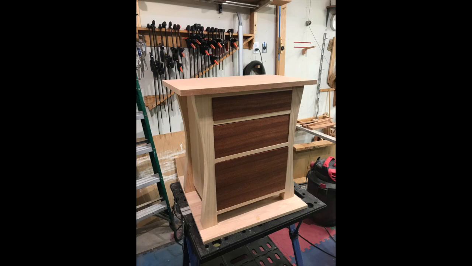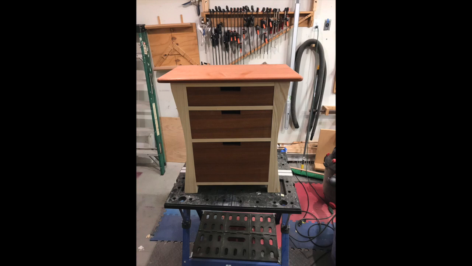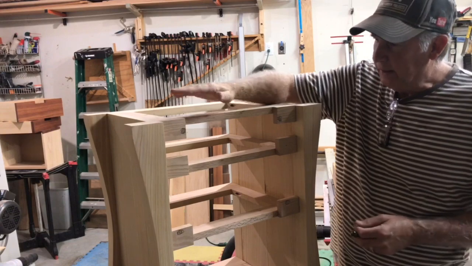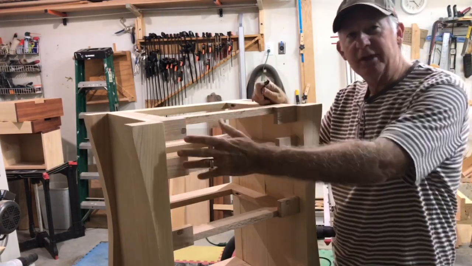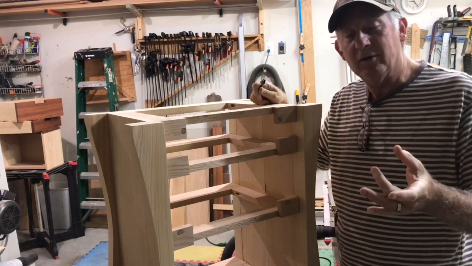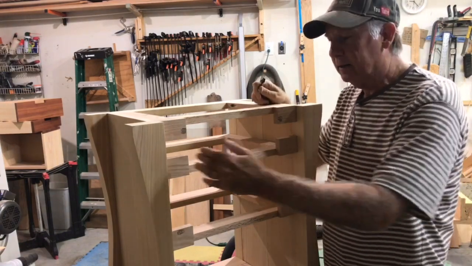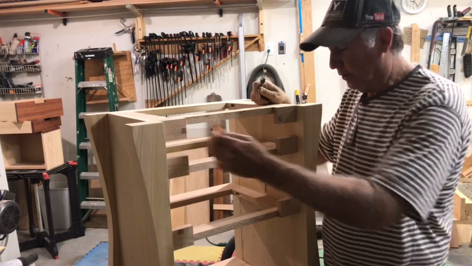So we used a Minwax gunstock stain for our mahogany, and here's one more picture of a dry fit. So now I'm prepared to assemble the back. Since this span's going to be a little over 17 inches, we want to allow for wood movement. And so we've cut our panel about 1/8 of an inch short of this span.